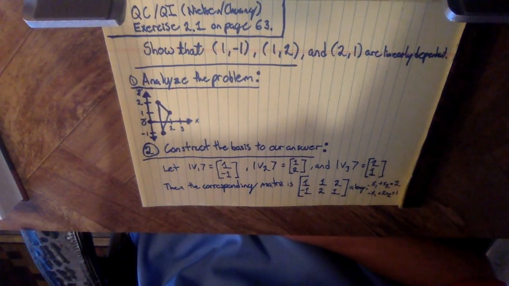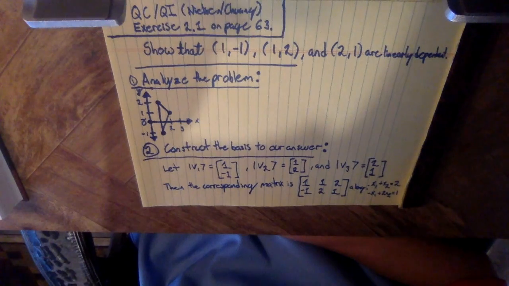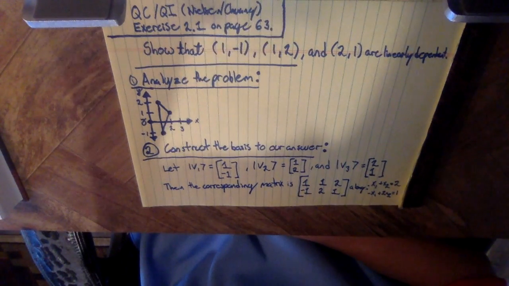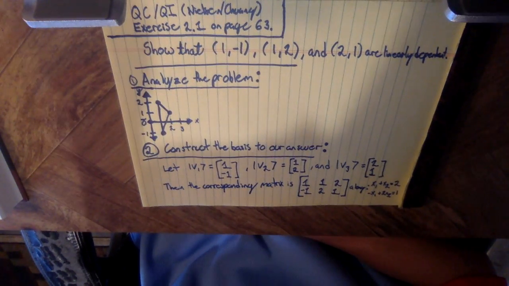The corresponding linear system would then be x1 plus x2 is equal to 2, and negative x1 plus 2x2 is equal to 1. Before we head into the proof of our answer, can you determine what the answer would be prior to doing the work for it?